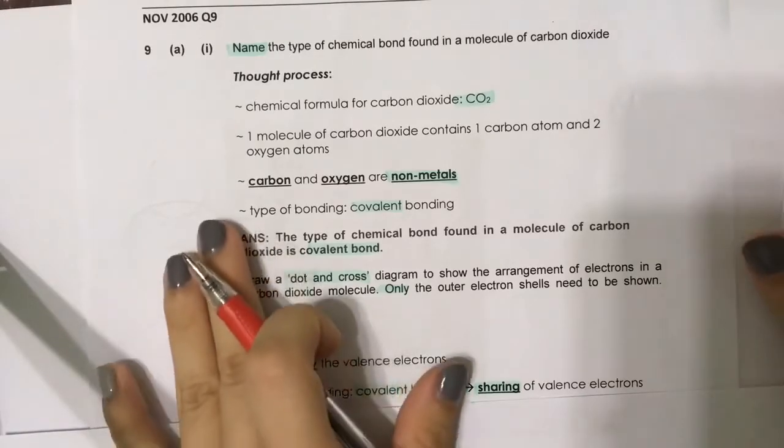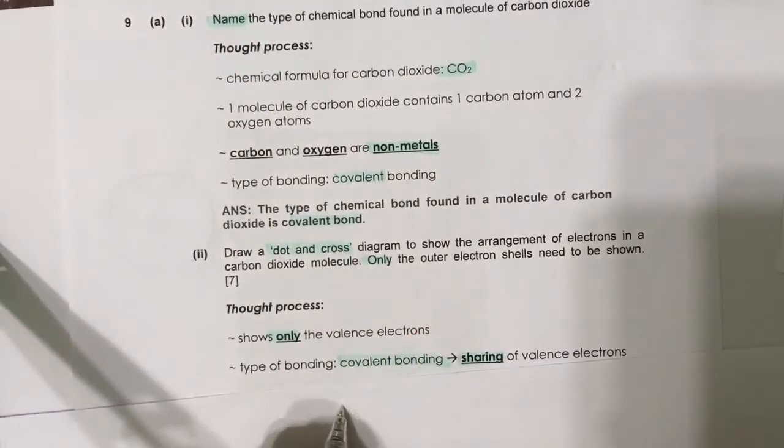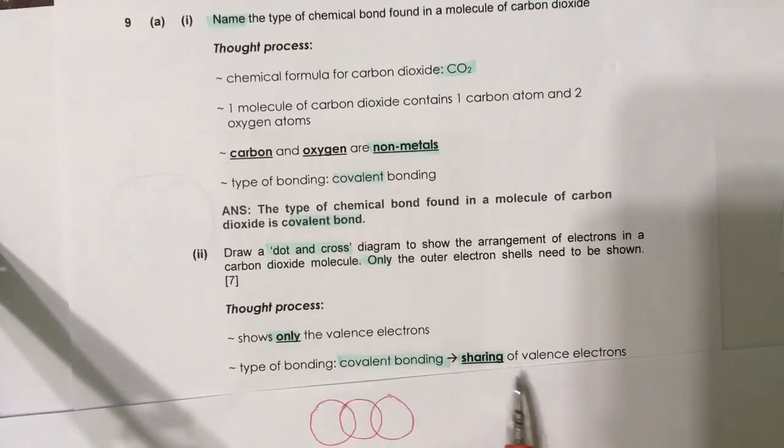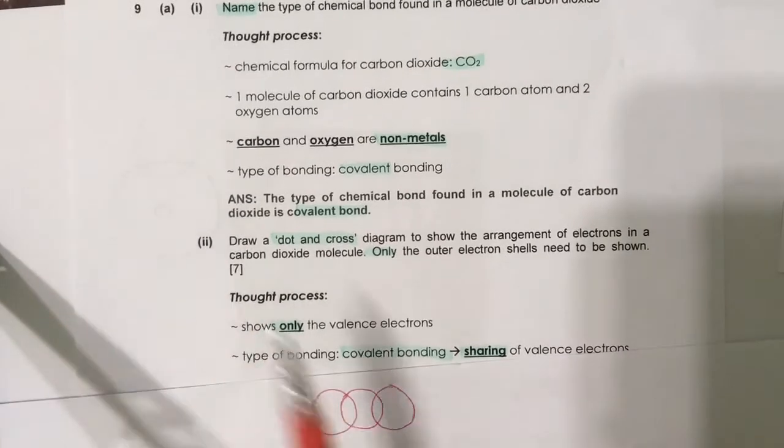So your dot and cross diagram should look like this, because of the sharing of electrons, the atoms must have some form of overlap, so you can actually show the sharing of electrons.